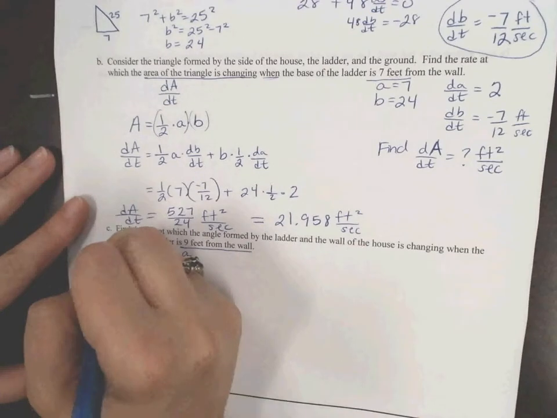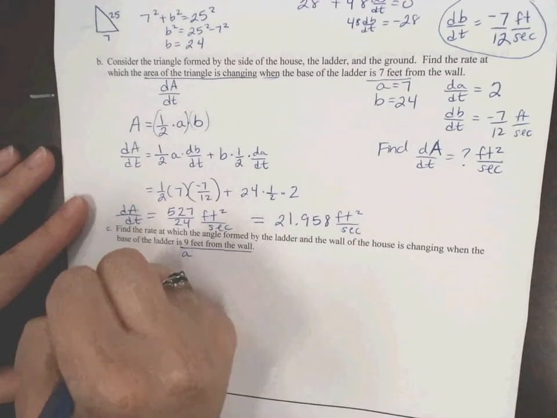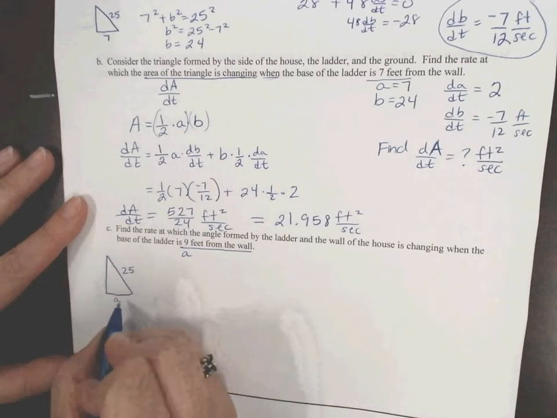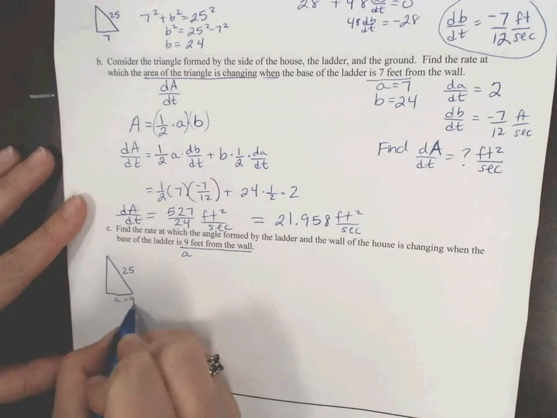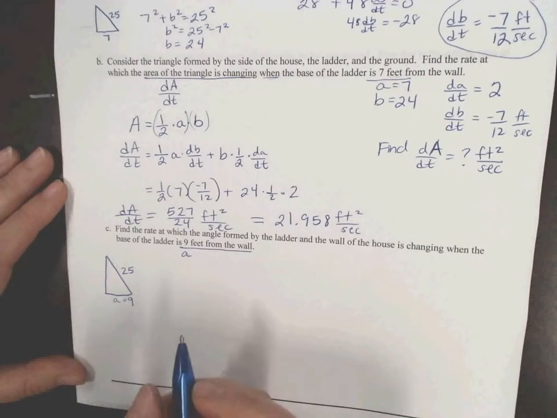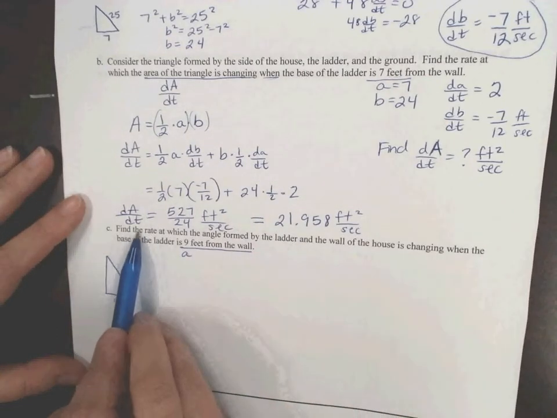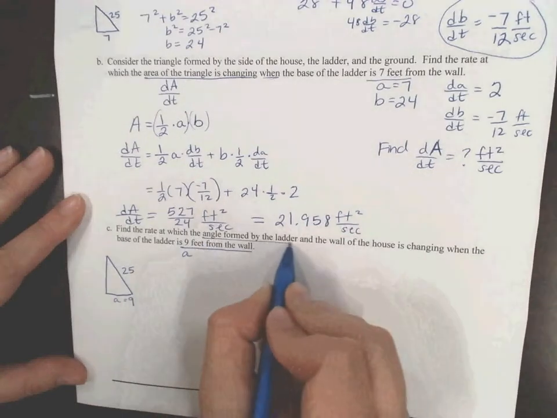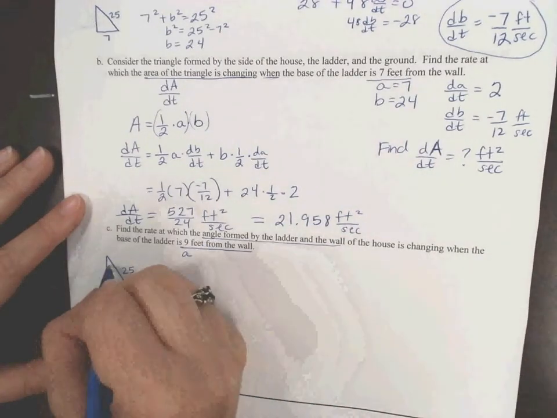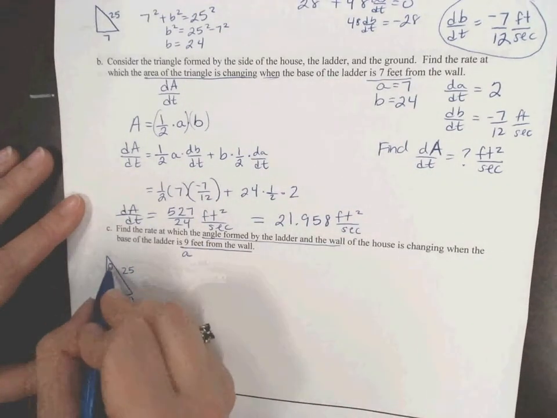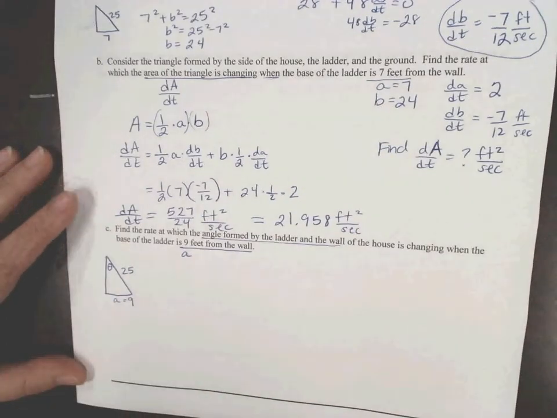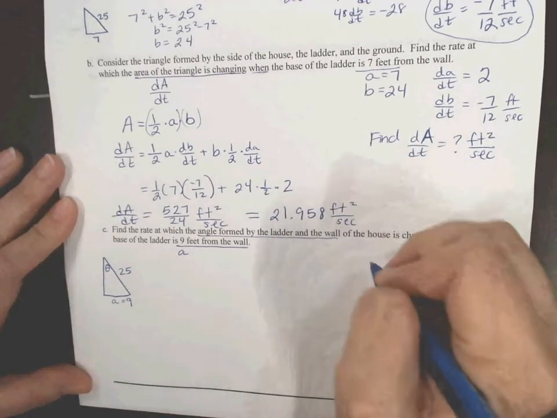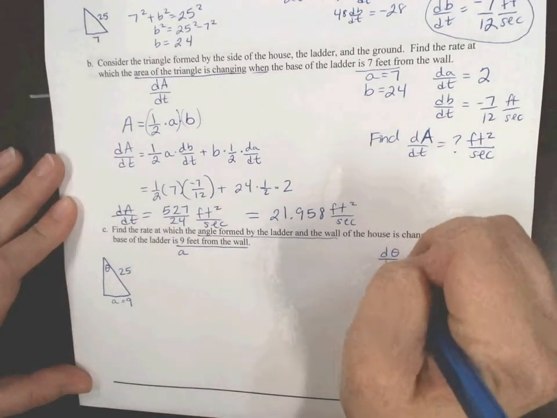All right, so right now my triangle is 25. A is going to be, in the instant that I'm looking at, 9 feet from the wall. I also have a new variable here. It wants to know the rate at which the angle formed by the ladder and the wall is changing. So the ladder and the wall form an angle theta here. This means that my unknown, what I'm looking for, is dθ/dt.